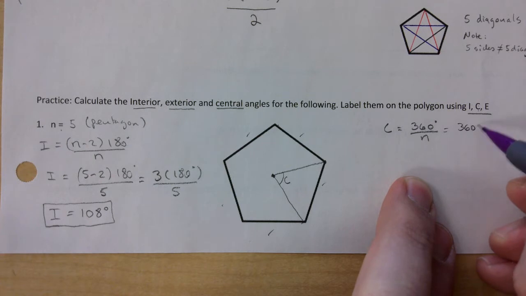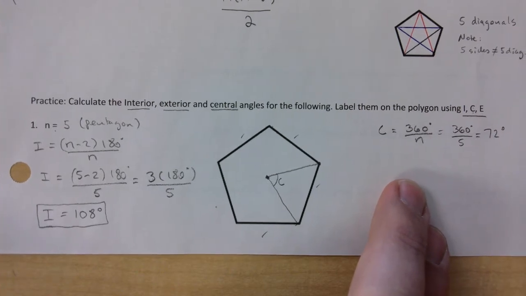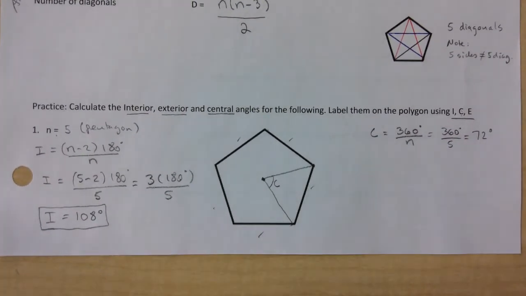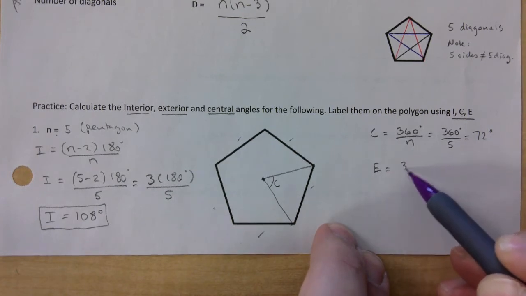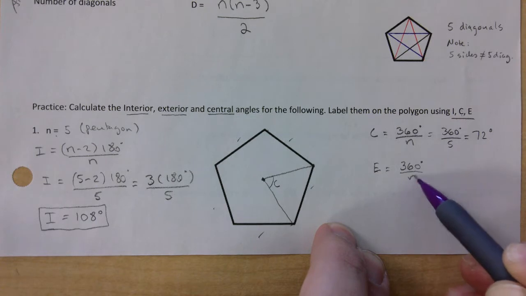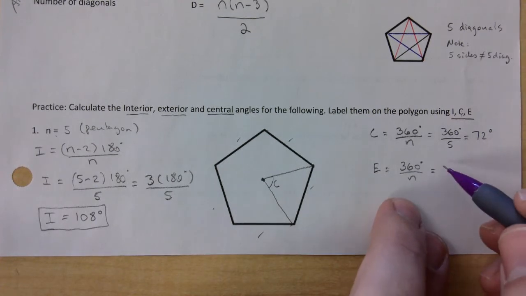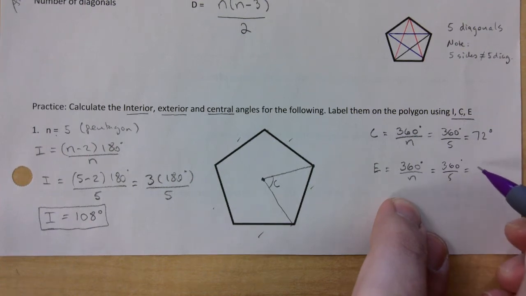And that's 360 divided by 5 in this case, which is 72 degrees. Okay. The exterior angle is also 360 divided by n. And I will write down a property here for you as well. So this is 360 divided by 5, which is also going to be 72 degrees. These two are always going to be the same.